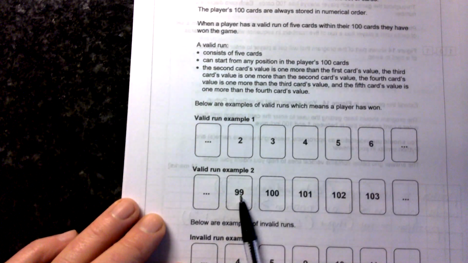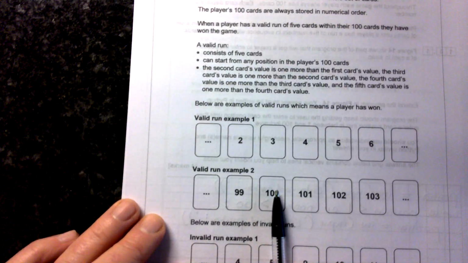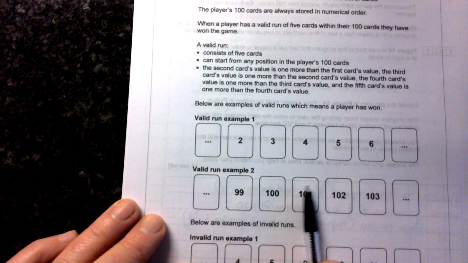So we stopped at the 99 card. The next one is 1 more. That's counted up to what? 2, 3, 4, 5. We win. It's as simple as that.